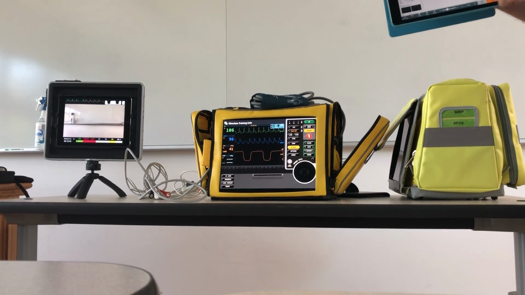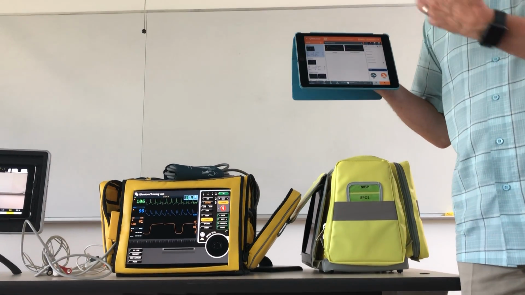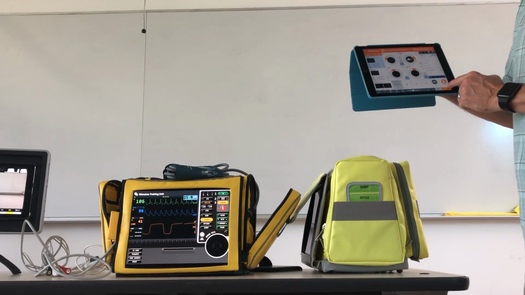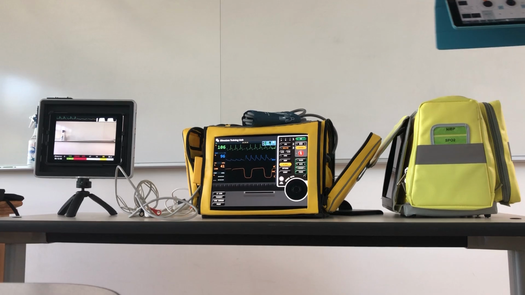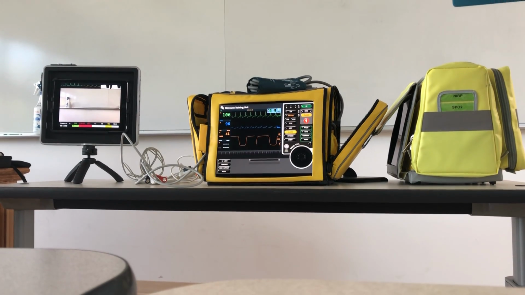Pulse ox, you only have 2 waveforms to pick from. You have normal or poor perfusion, but you can change the pleth so it has a little bit different appearance to it if you want them to pay attention or notice that, yeah, their number's okay, but that waveform's really not impressive. So it has that, but those are the only 2 choices.